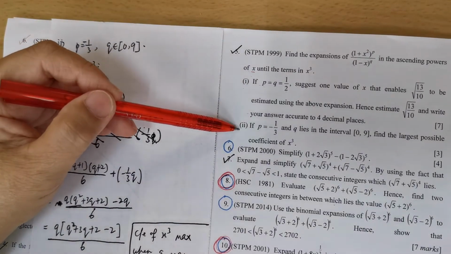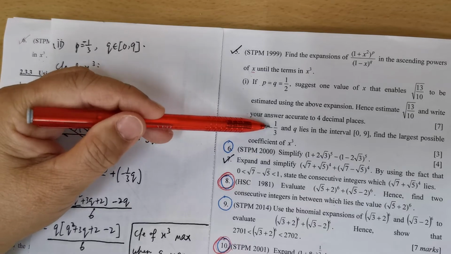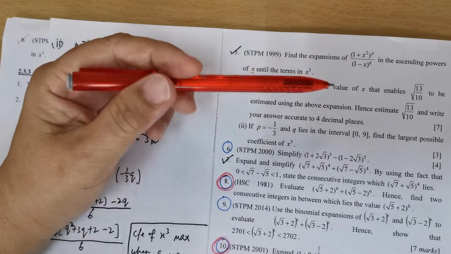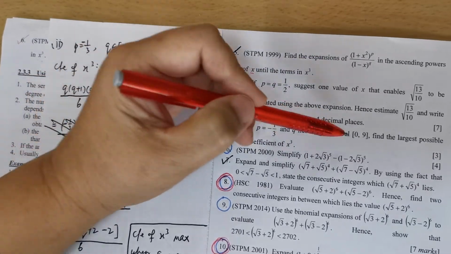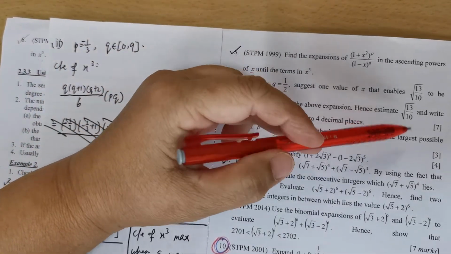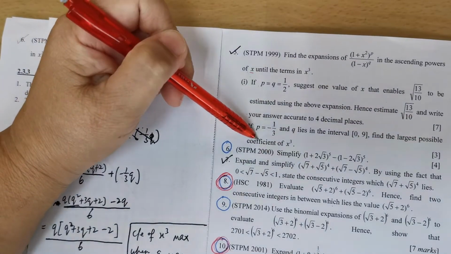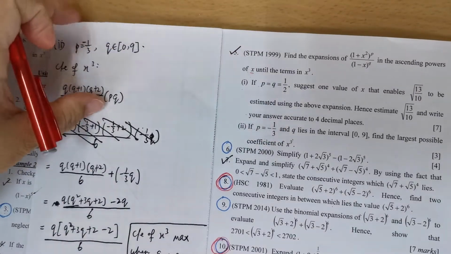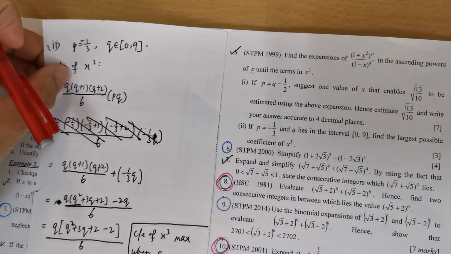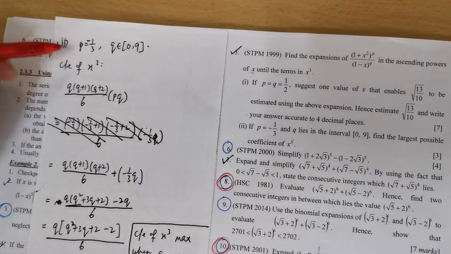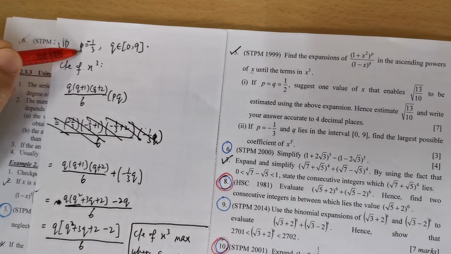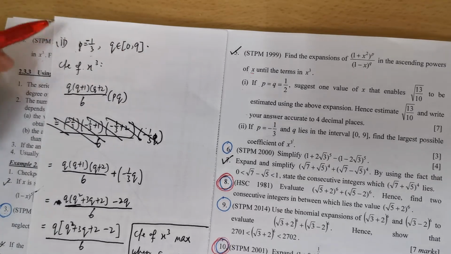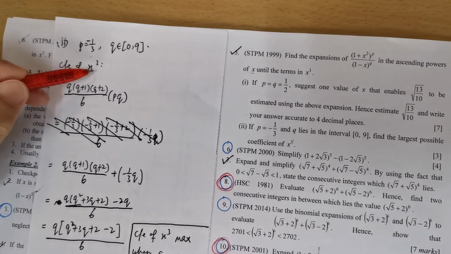The next part will be if P equals negative 1/3 and Q lies in the interval 0 to 9. P is negative 1/3. Q can be any number between 0 and 9. Find the largest possible coefficient of x cubed. Coefficient of x cubed. Alright? So we sub in P equals negative 1/3. Q can be any number between here. Right? And we only look at the coefficient of x cubed.